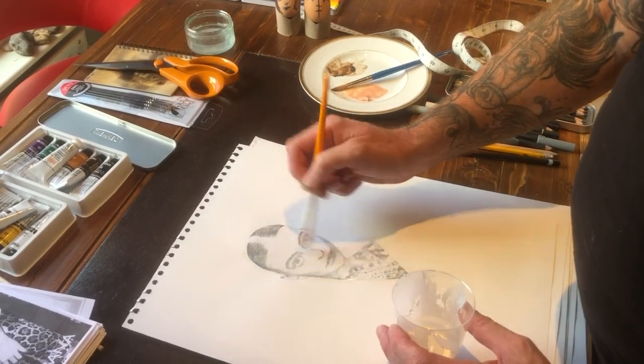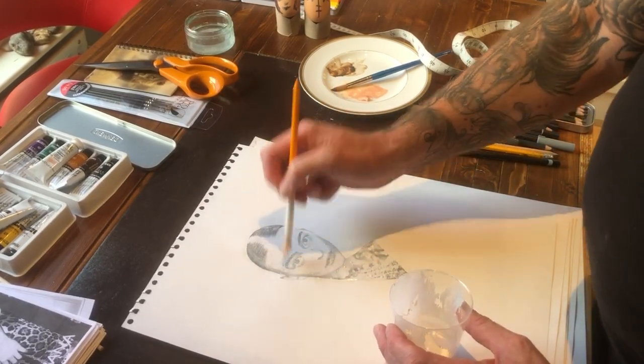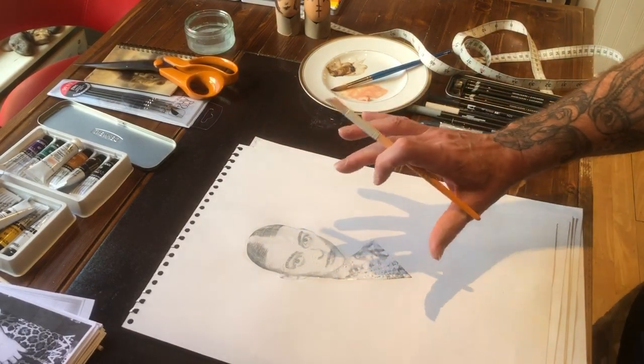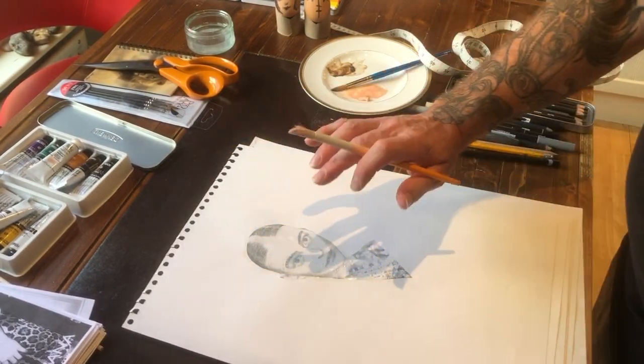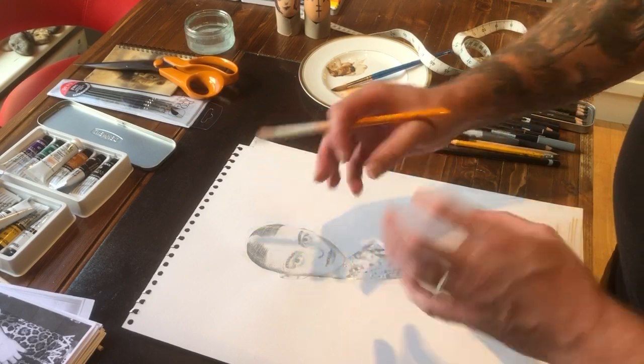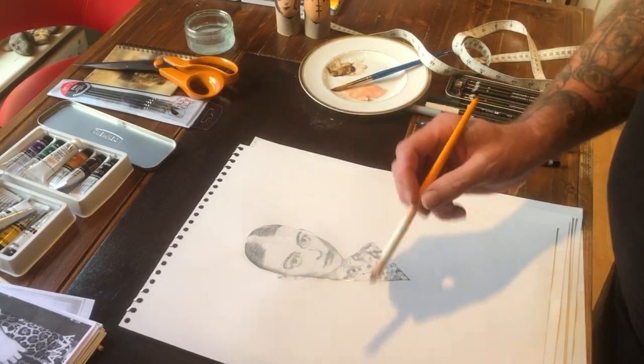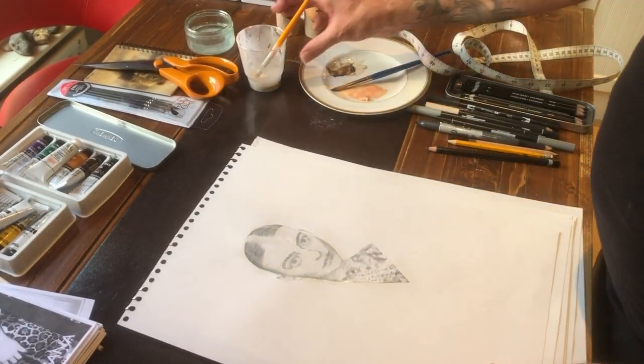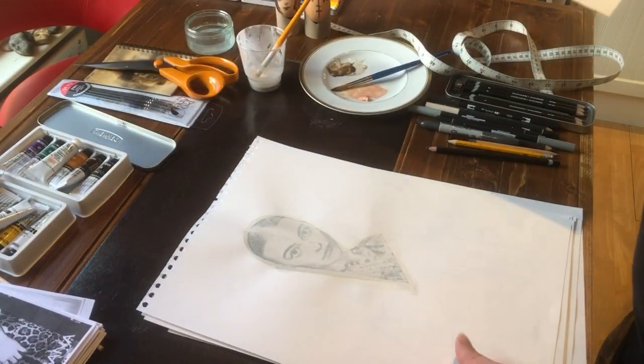But one which is still clear enough to be able to see. Now I'll do that in about 4 or 5 layers. So I'll put one layer on, let it dry, then put another layer on. I'll do 3, 4 until it's knocked back quite a lot, until I can just see enough.